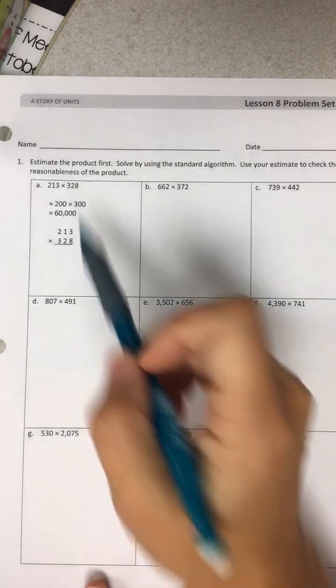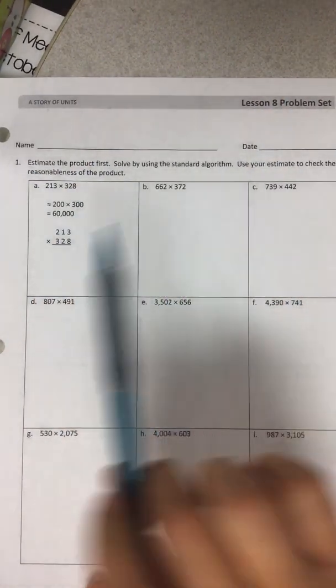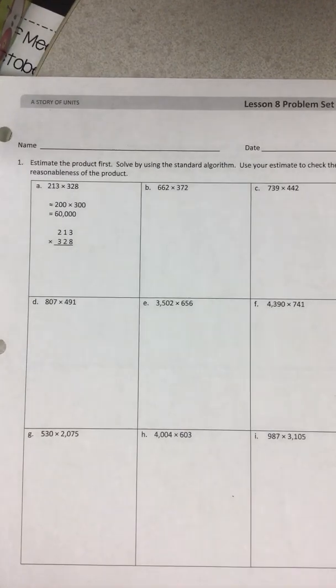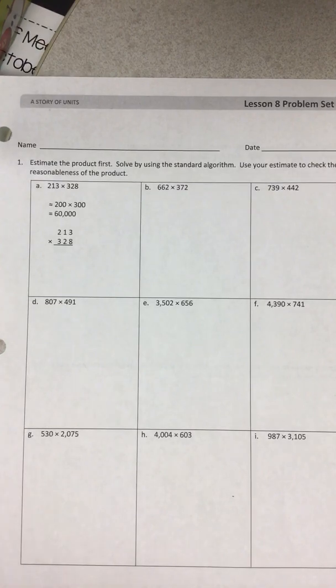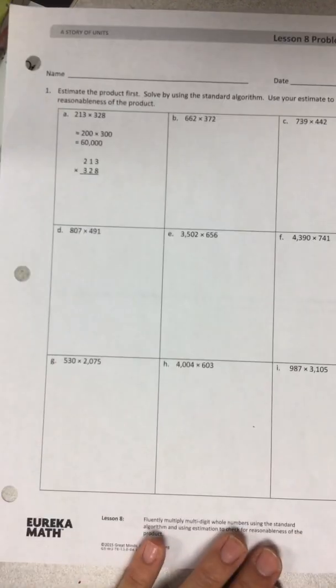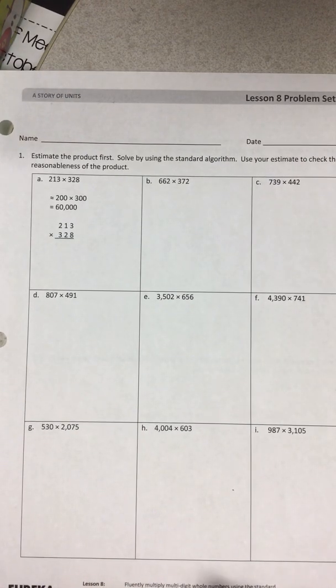The first thing it wants us to do is estimate this product first. So we're going to estimate all the products of all these answers. Then on the next video, we are going to use a standard algorithm to see if our estimation was a reasonable answer or not. When we come to the standard algorithm part, I am probably going to get another sheet of paper out and do the work, just because I'm not given a lot of room and they have a lot of problems on here.